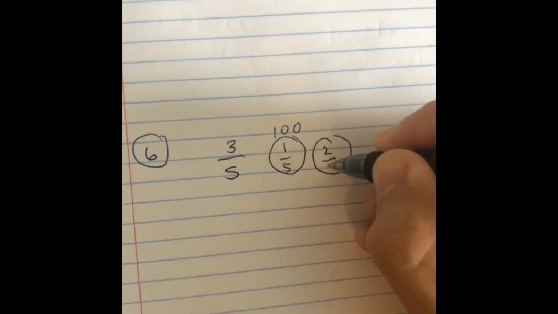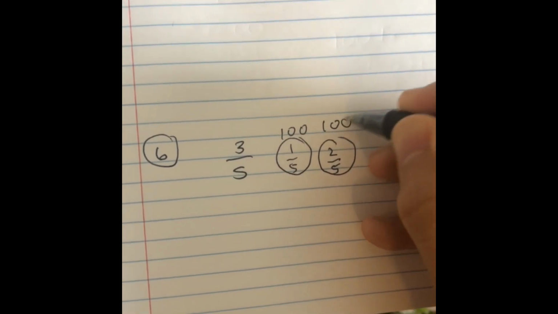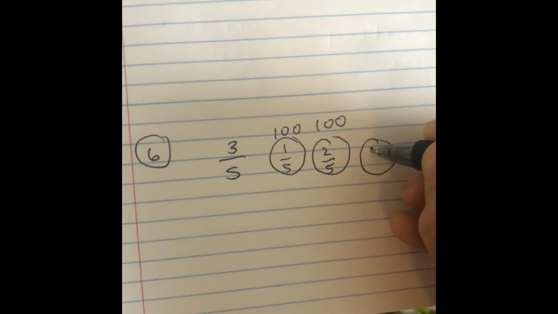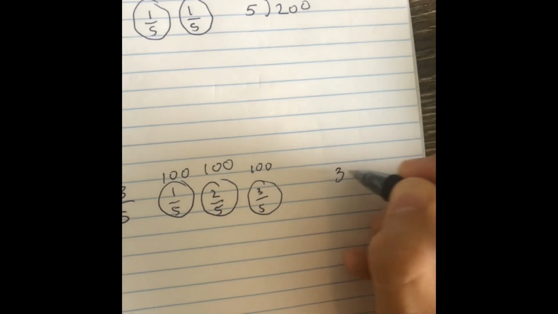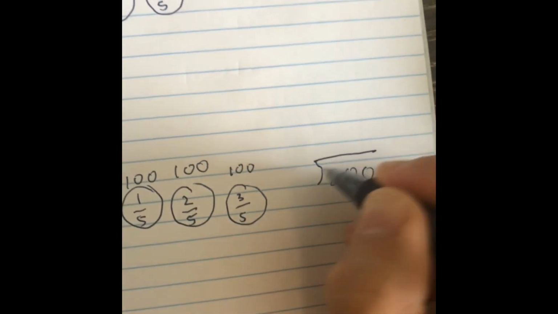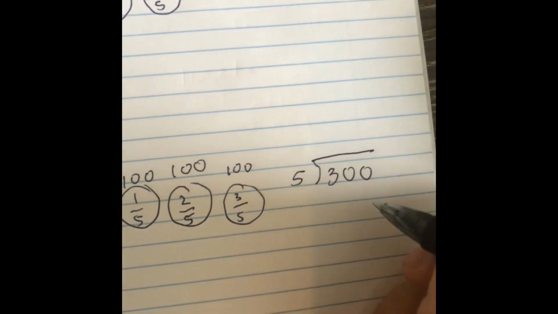2 fifths out of 100. 3 fifths out of 100. So you're going to take 300, because it's 3 fifths, and divide it into 5 parts. It's going to give you your answer.